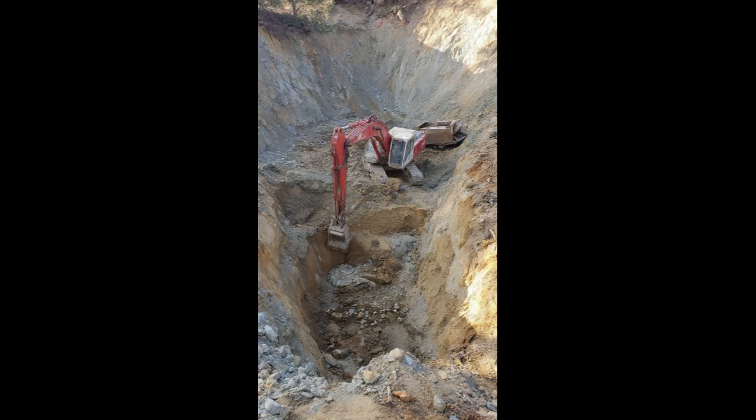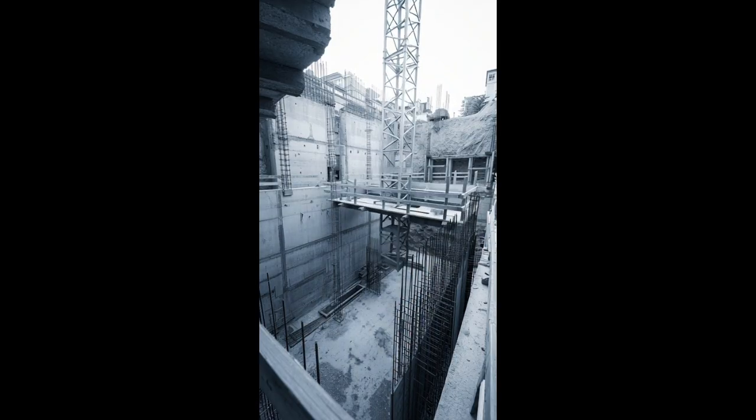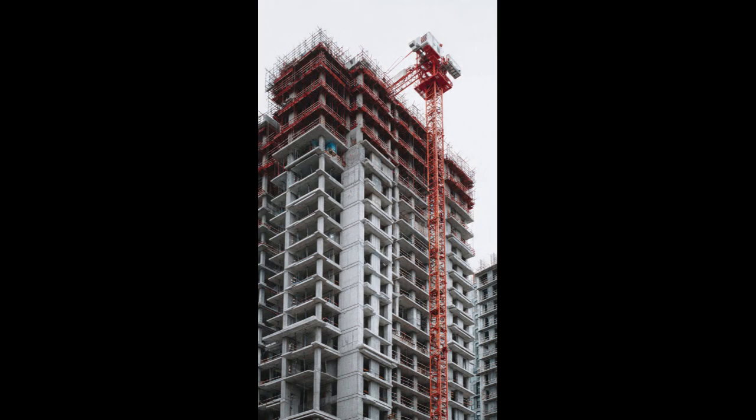Substructure construction follows, including foundations and basements. These elements support the entire structure and must be executed accurately. The superstructure phase involves constructing columns, beams, slabs, and walls. Buildings typically rise floor by floor in a repetitive sequence.